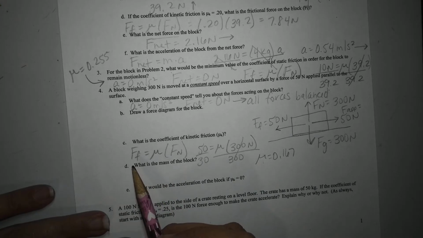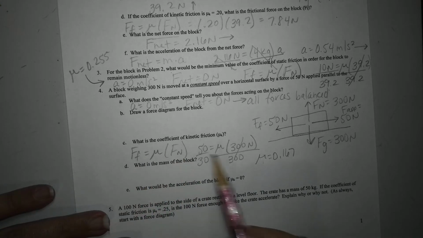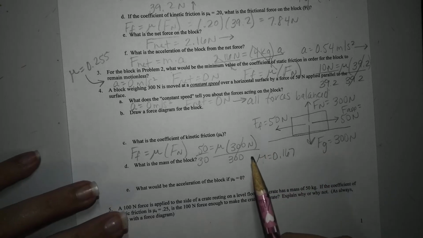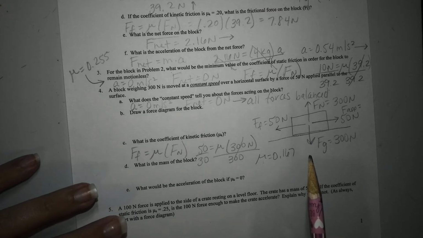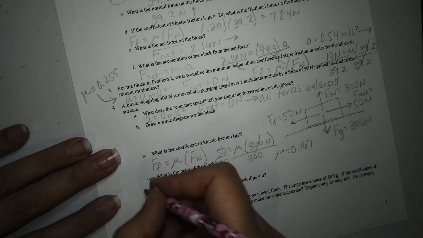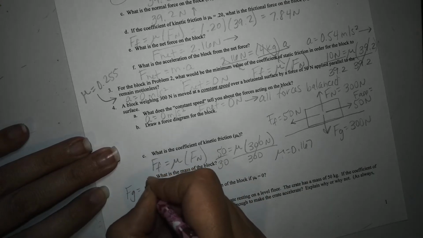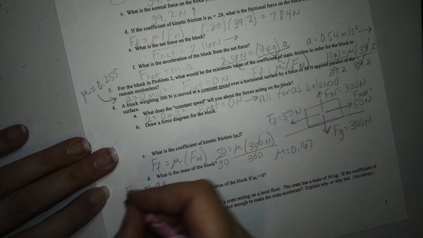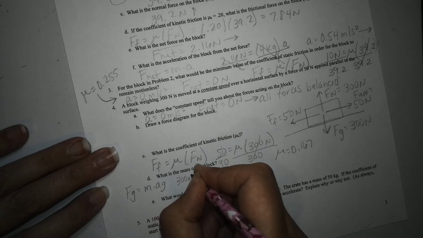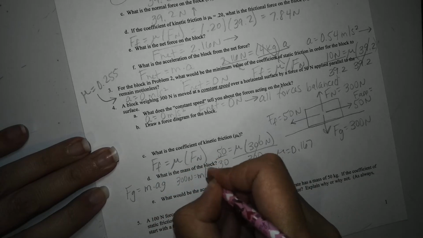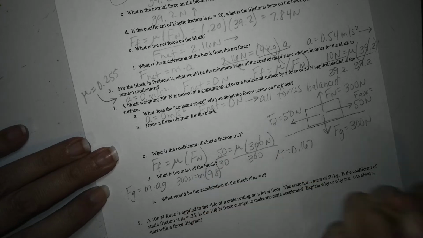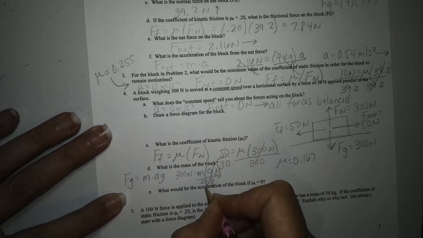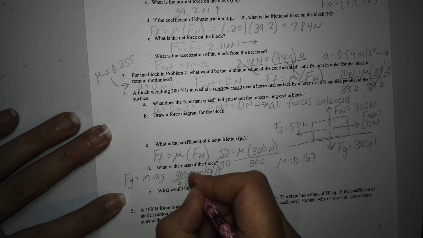Next question says, what is the mass of the block? I know that mass is equal to weight divided by our acceleration due to gravity. So let's just write this here. My weight equals my mass times my acceleration due to gravity. I know that my weight is 300 newtons. Mass is what I'm looking for. Acceleration due to gravity, that's just normal gravity, 9.8. How do I solve? I divide each side by 9.8 to get mass by itself.